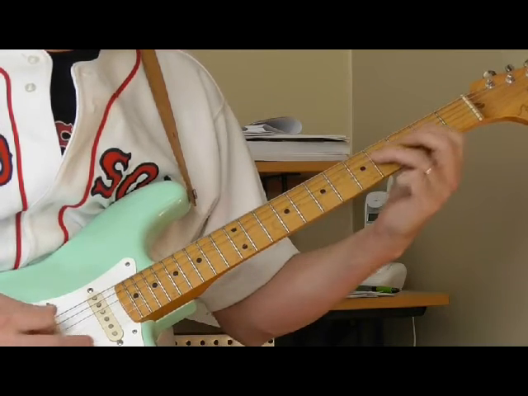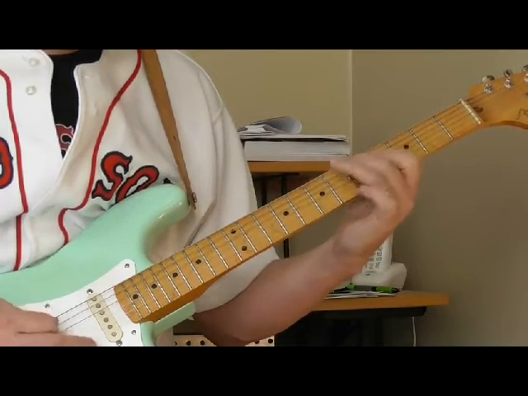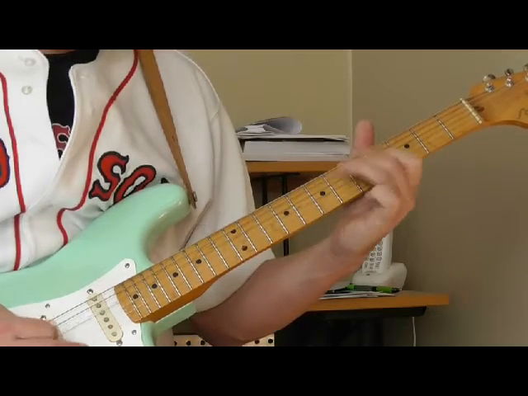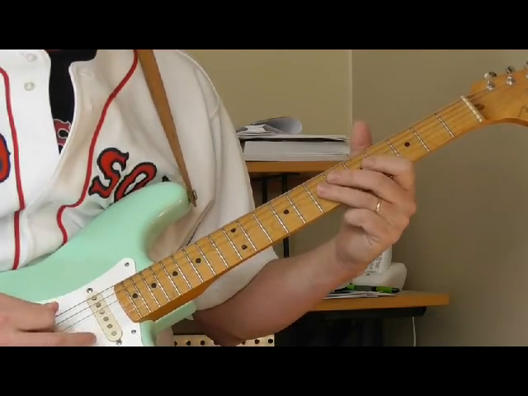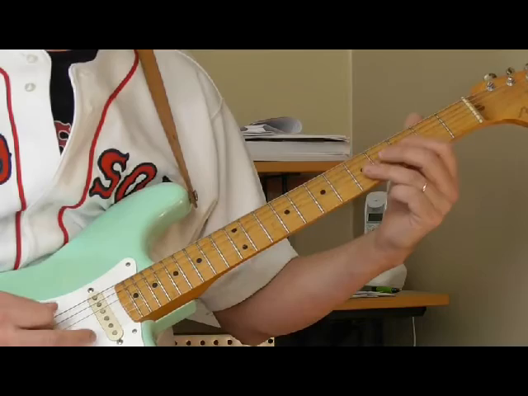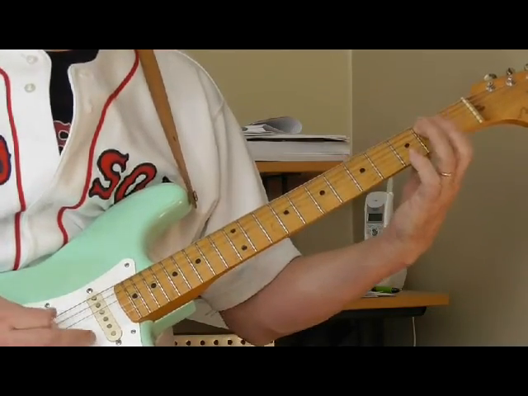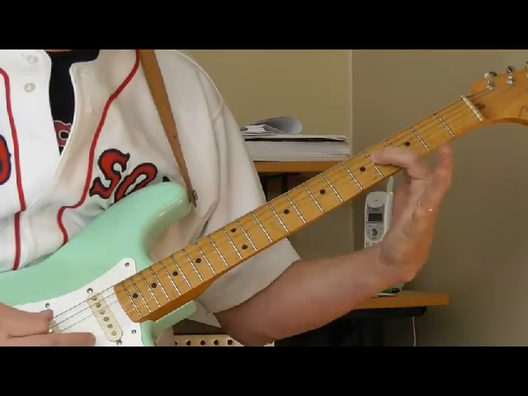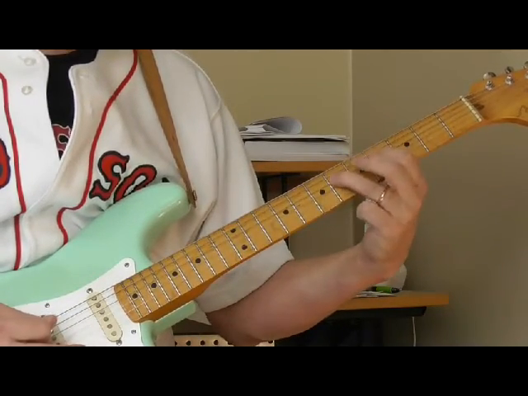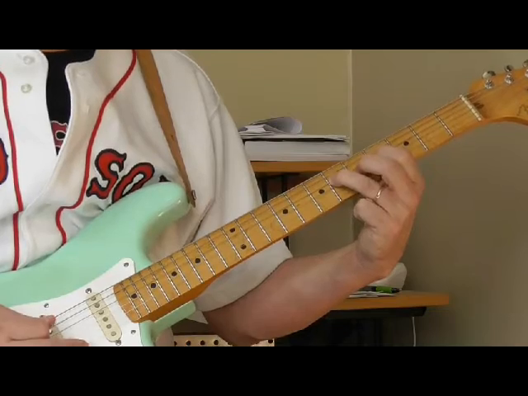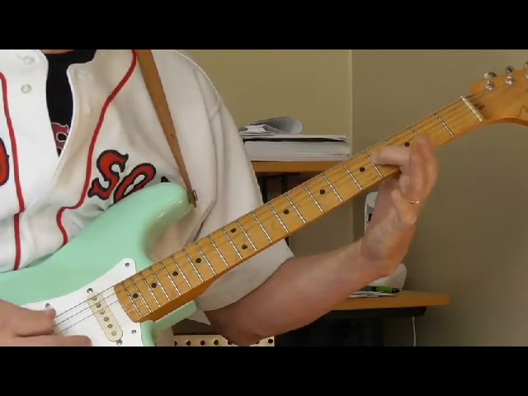And I'm not playing all the way through, so I could do this. But since I'm going to go to the 4, I'm going to do this. So this is the 4th fret of the 4th string to the 6th fret, and back to the 4th string. So the whole thing.